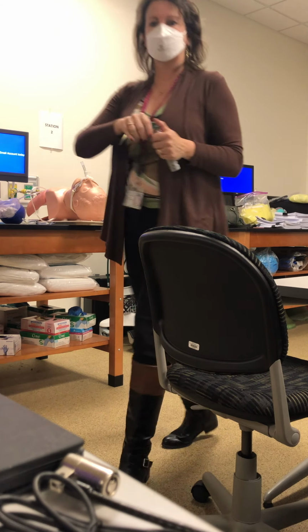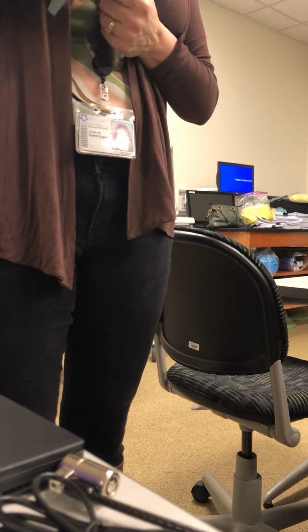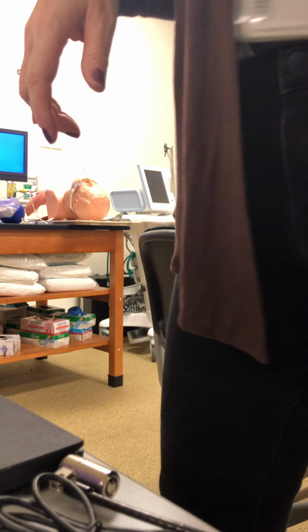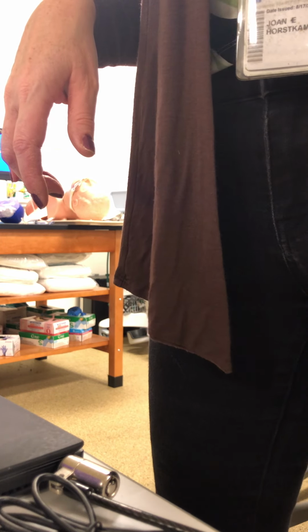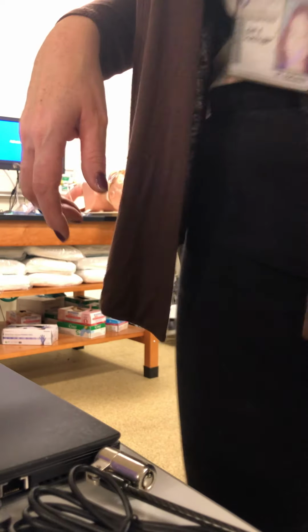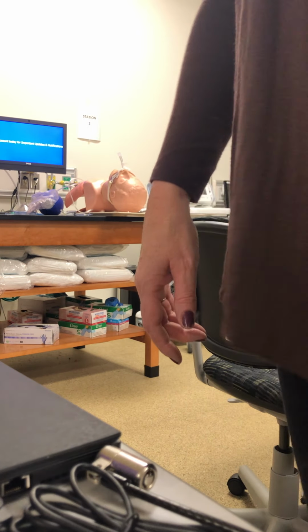So, as we're talking, I want each of you to try to push this in here and turn on the light. So push down and push back in. Oh. And yeah, you got it. So you try it.